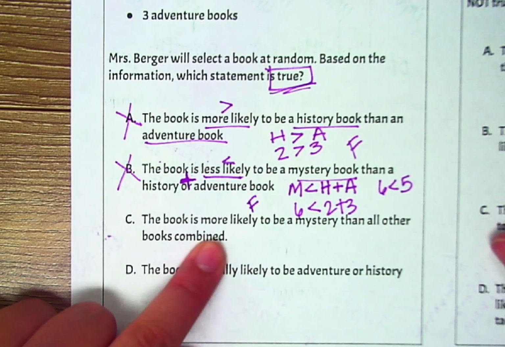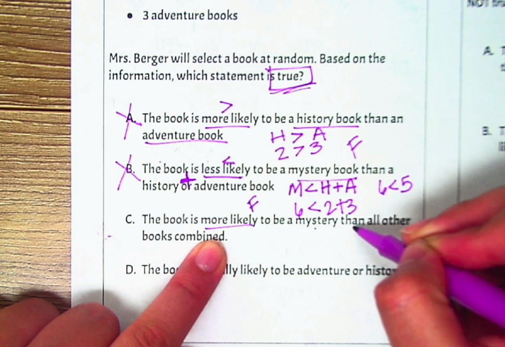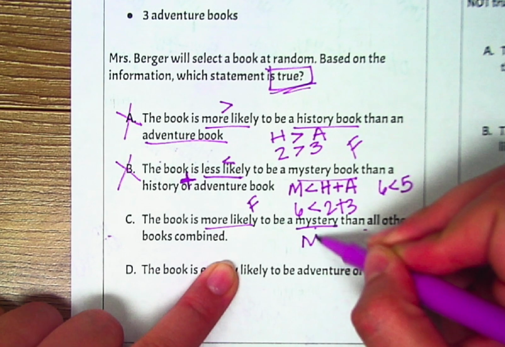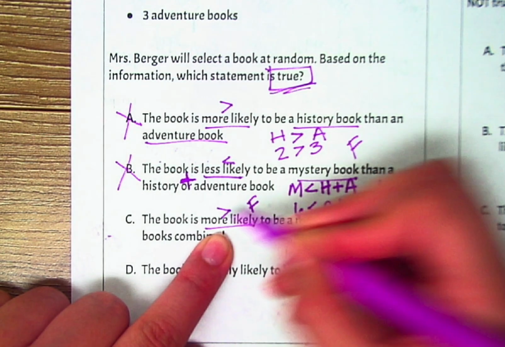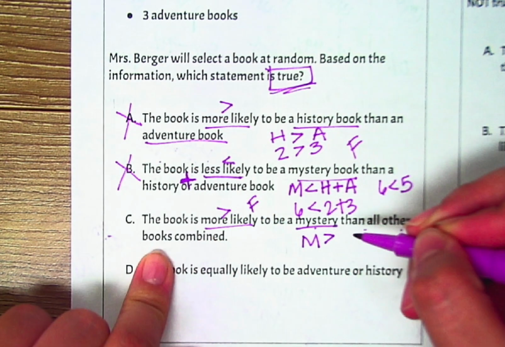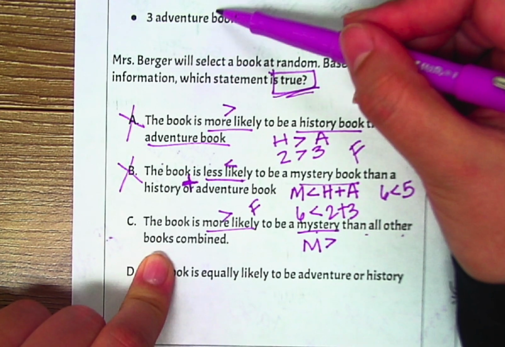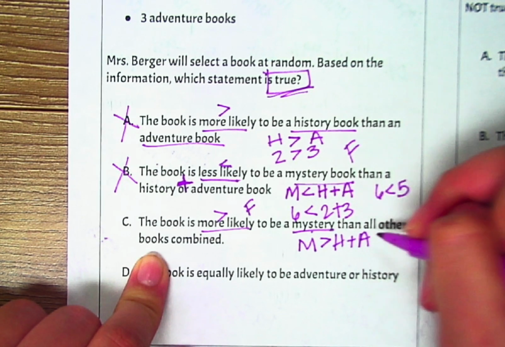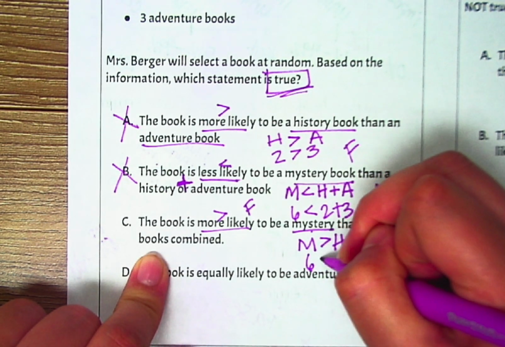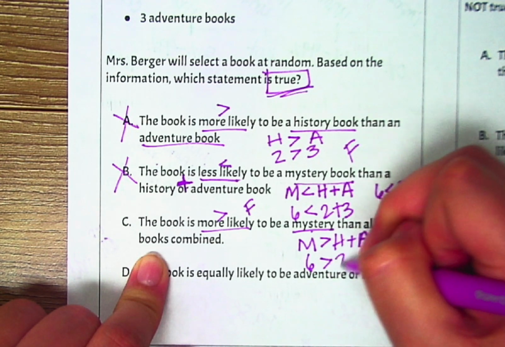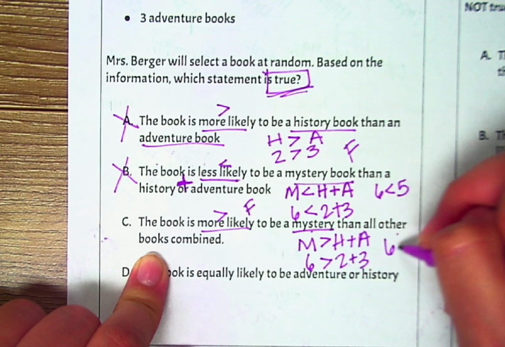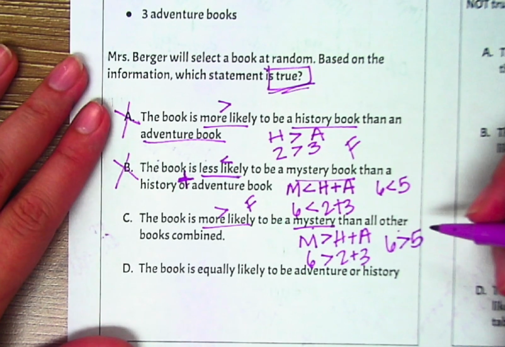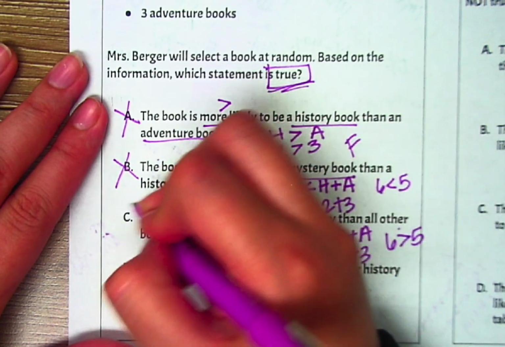The next one says the book is more likely to be mystery than all other books combined. So we're comparing mystery. Is more likely, so I'm using my greater than sign, than all other books. Well, the other 2 books are just history and adventure. So I'm going to put H plus A. So plug in my numbers. 6 is greater than 2 plus 3. So just rewrite it. 2 plus 3 is 5. So 6 is greater than 5. Is that true or false? That's true. This is my answer.